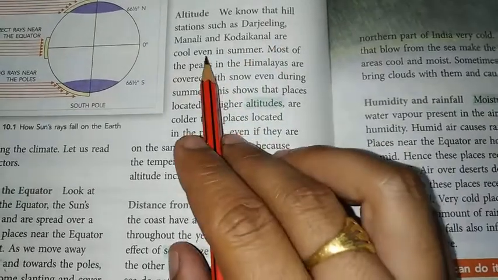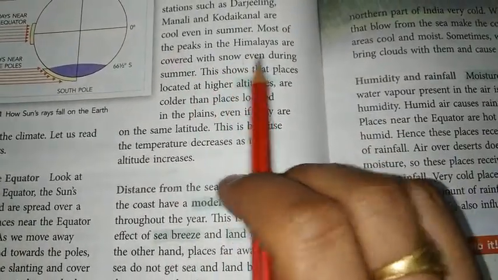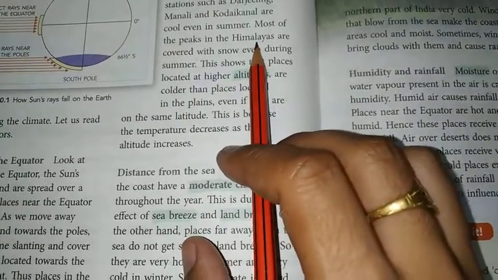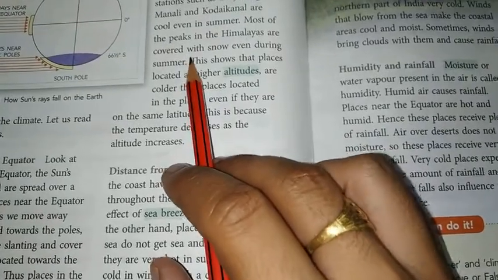Next, altitude, height. We know that hill stations such as Darjeeling, Manali, Kodaikanal are cool even in the summer because they are at a height. Their height is more. Most of the peaks of the Himalayas are covered with snow even during the summer. The mountain ranges of the Himalayas, their peaks mostly remain covered.